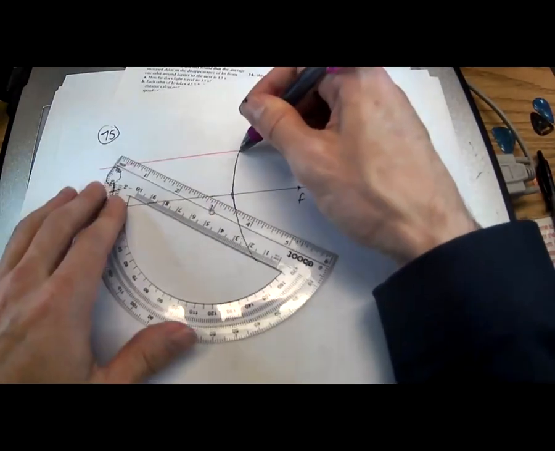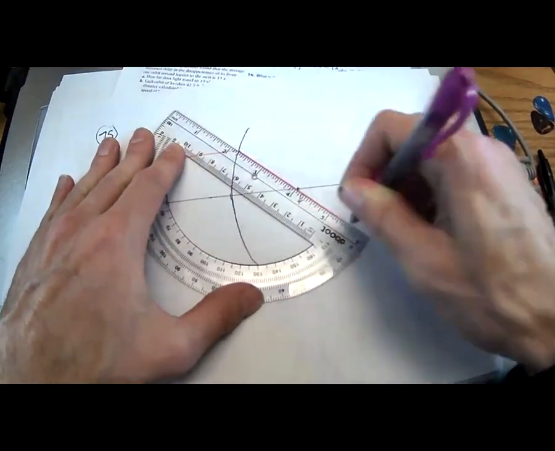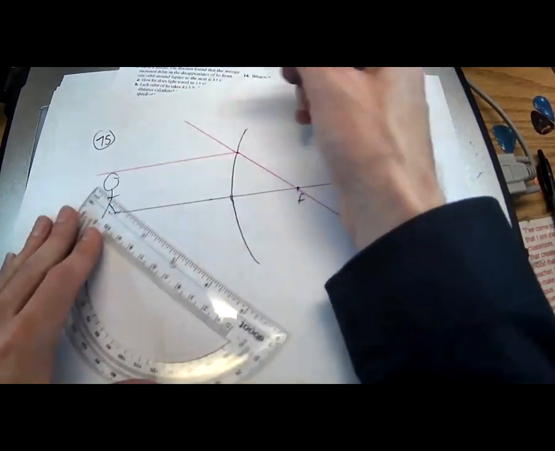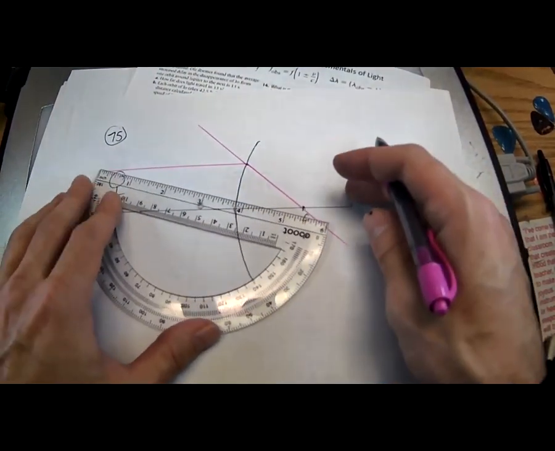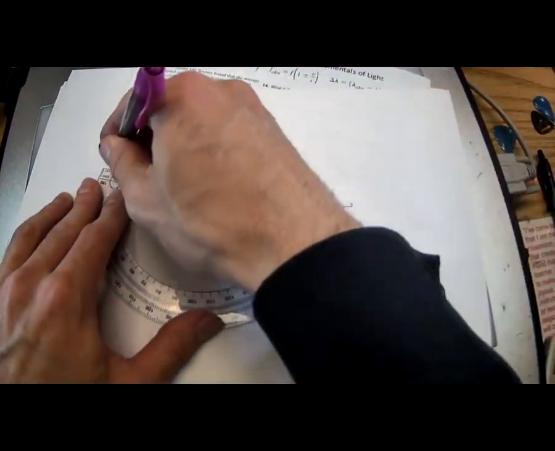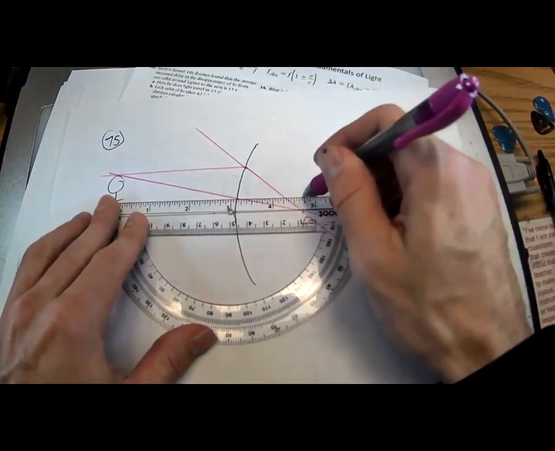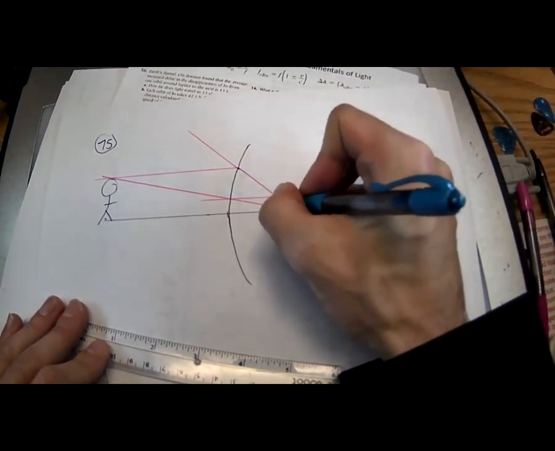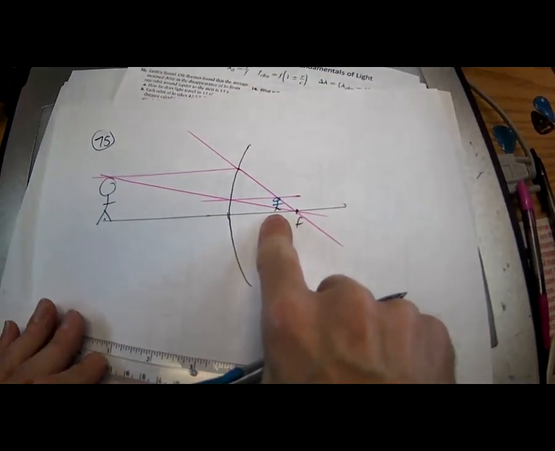So, this is looking at the backside of a spoon. Remember, there's only one possibility for what happens looking at the backside of a spoon. The image is always going to be upright and virtual, and that's exactly what this shows. Here's the image, and it's upright and it's virtual. Go home tonight, try this out, pull a spoon out of the cupboard, look at the backside of it, and that's what you will see. Okay, who's got any questions?